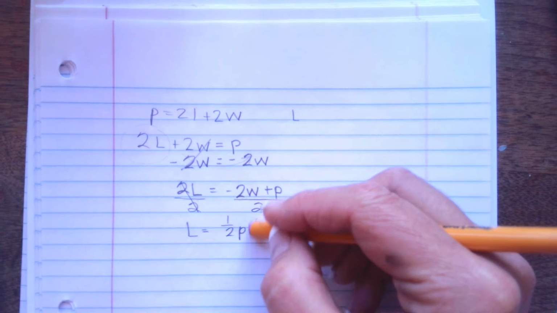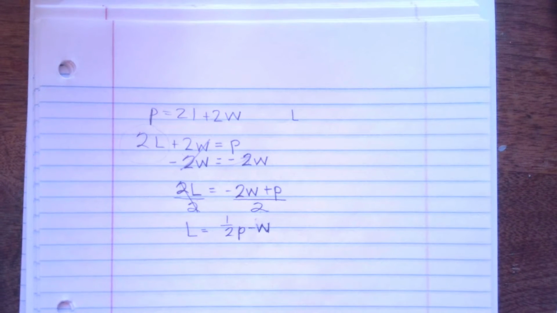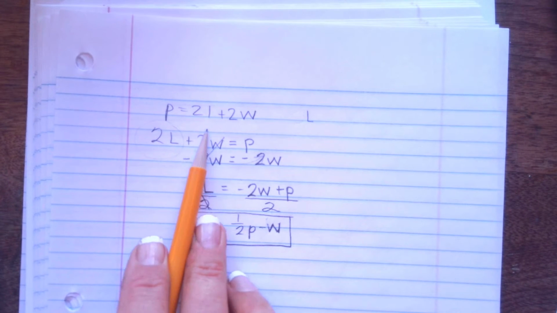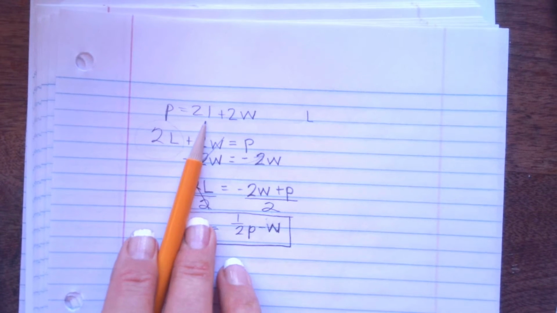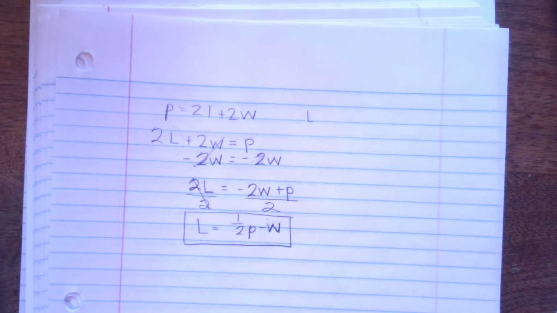We do not need to put the 1 there. We can just put minus W. And that, my friends, is the answer. So for these type of problems, we're only going as far as we can, and sometimes that does not give us a number. It gives us this big mess. And what that's saying is wherever you see an L, you're going to type or write in 1/2 P minus W to solve. So does that make sense to you girls now a little bit?